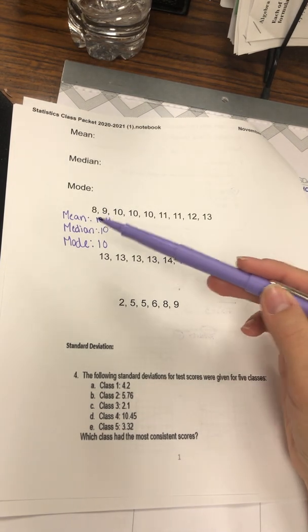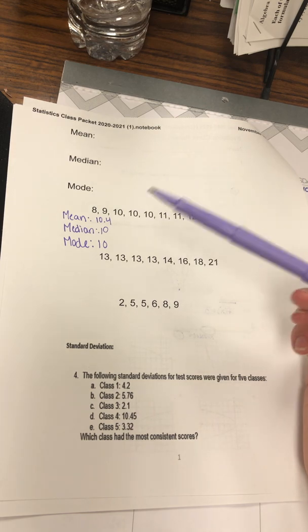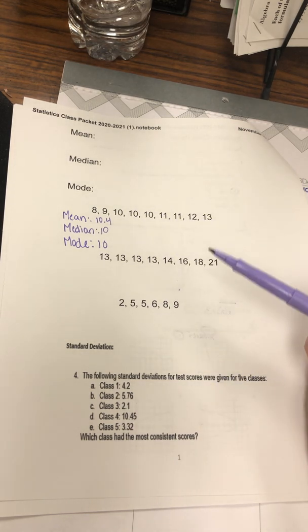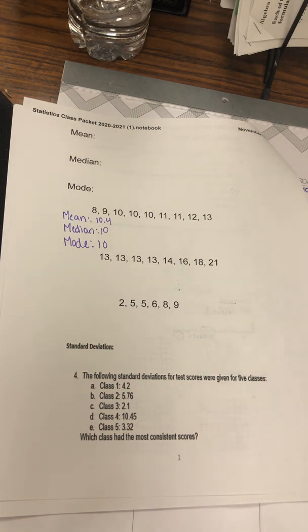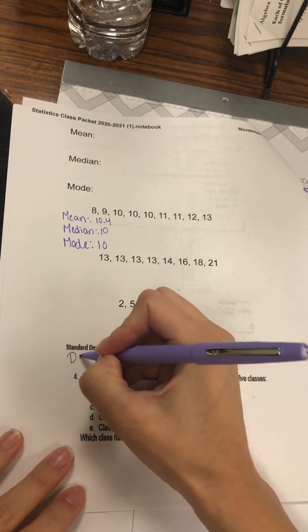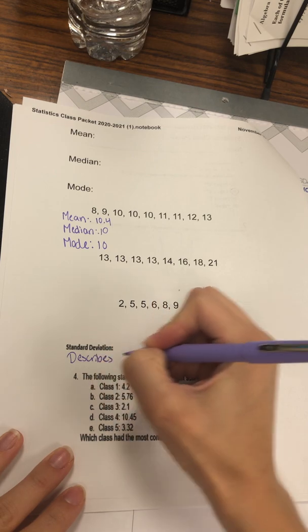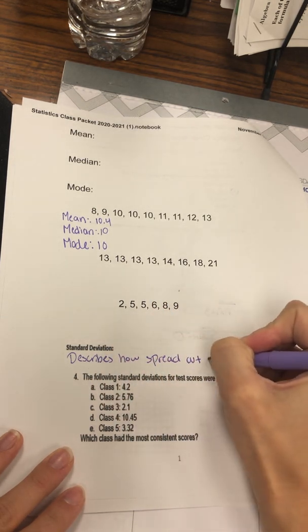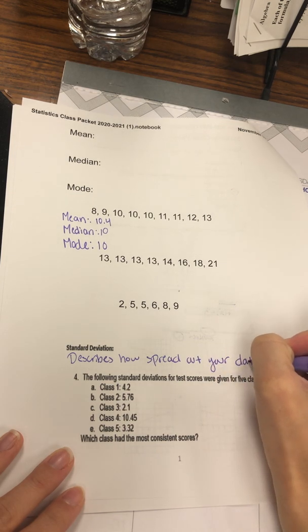So that's number 1, the mean, median, and mode. So I'm going to jump down here now to where it says standard deviation. And basically that is a number that they calculate with data. And that number describes how spread out your data is.